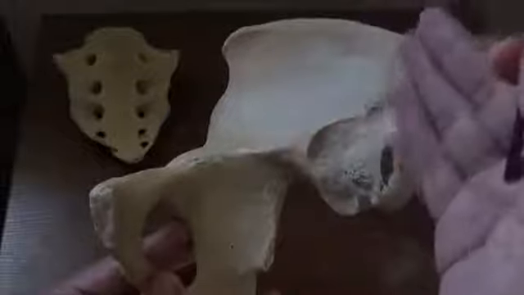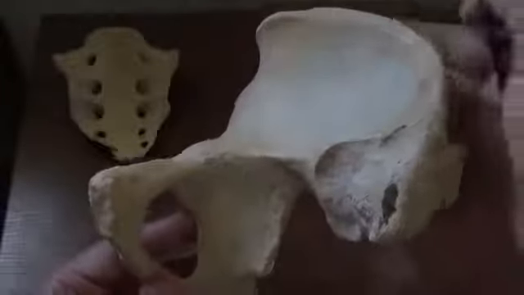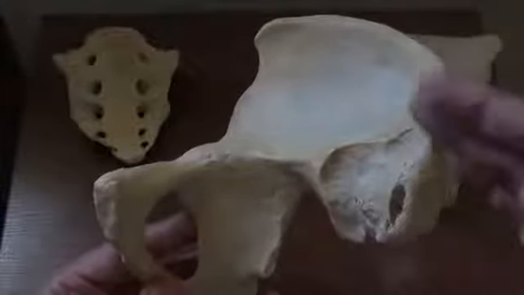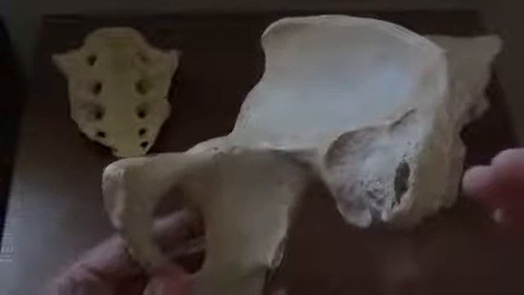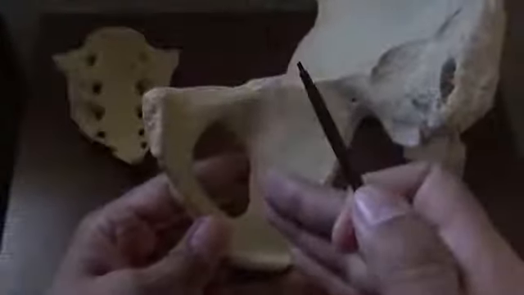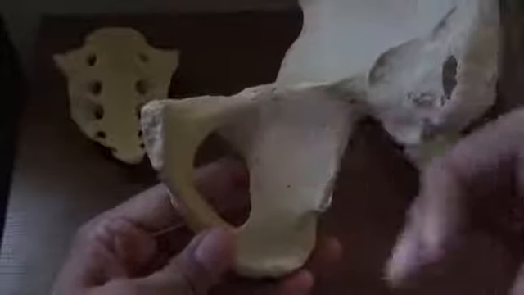The ilium represents dorsal component, whereas the pubis and ischium, they represent ventral component. So the muscles attached to the ilium or the dorsal component, they are supplied by dorsal division of lumbar or sacral plexus, whereas the muscles attached to the pubis or ischium, including all the hamstrings, they are supplied by ventral division of lumbar or sacral plexus.